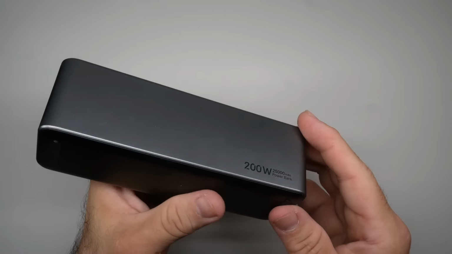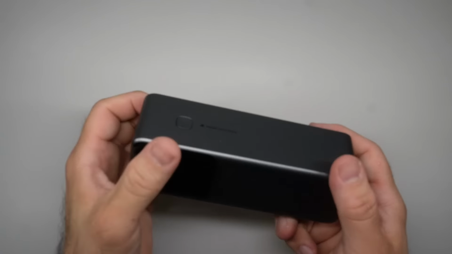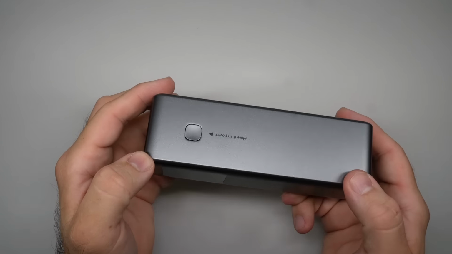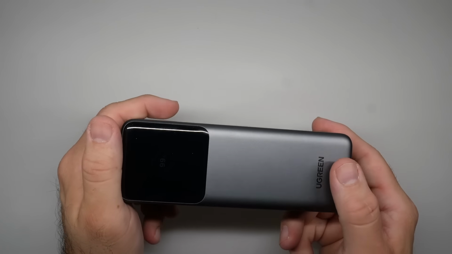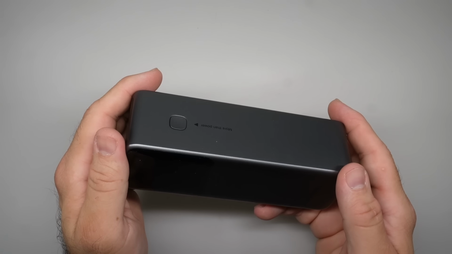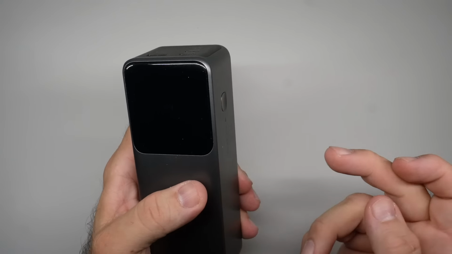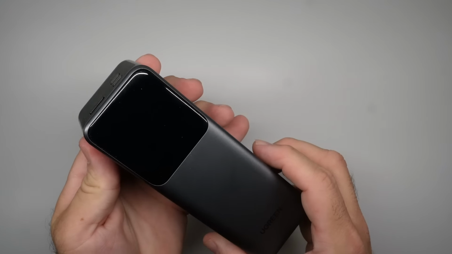You can have 200 watts or basically 20 volts, 10 amperes out of this, and it is capable of delivering more than enough power for all the devices that I have, including my laptops, so I can actually recharge and use all my devices for more than 10 hours if I need to. This includes charging the laptop, charging the microphones, and charging all the other different things that I'm using.